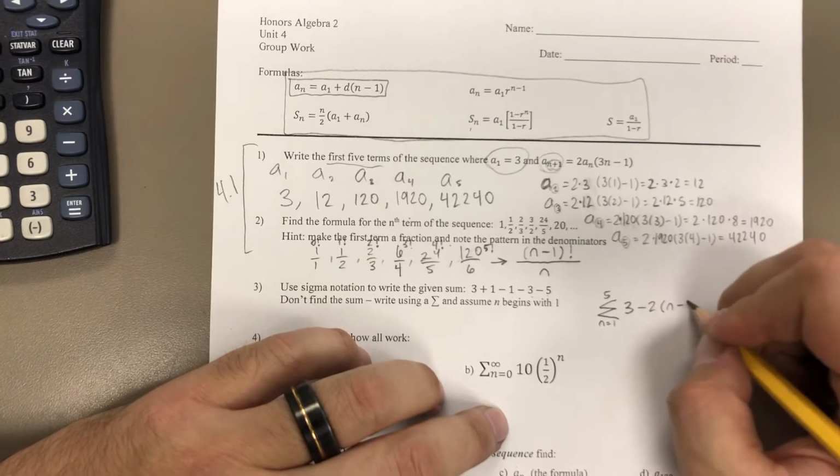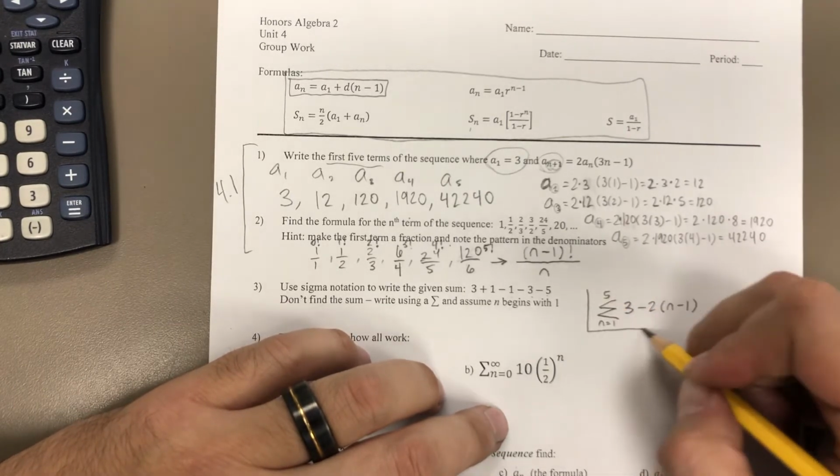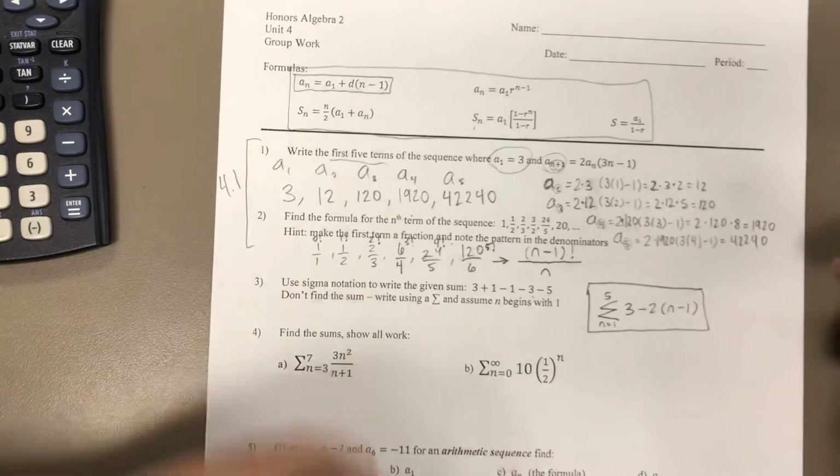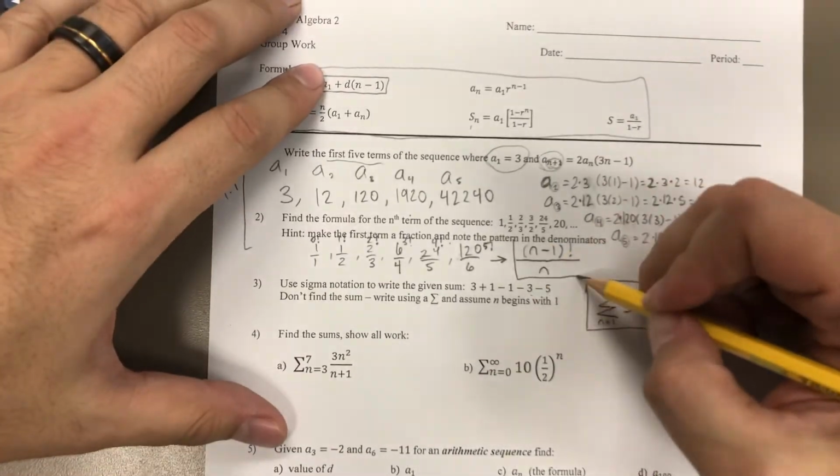And then times n minus 1. And I can just leave it exactly like that. Now it's in sigma notation, and I'm all done. All right, so we've done the first 3 problems.